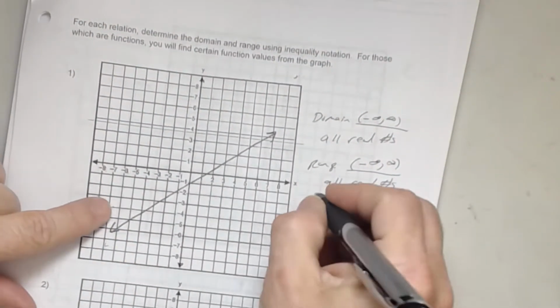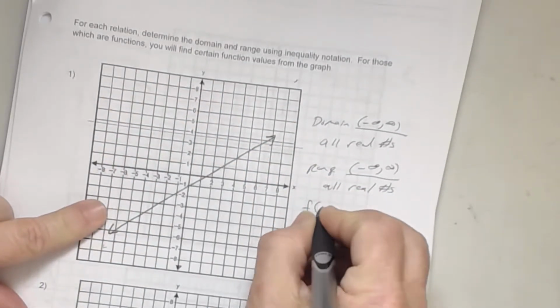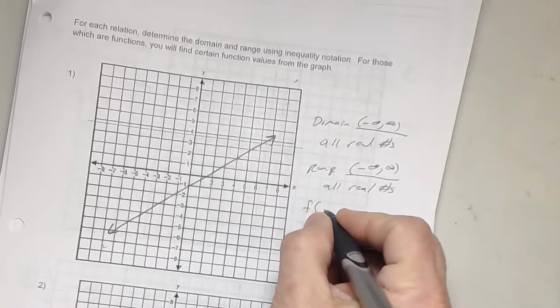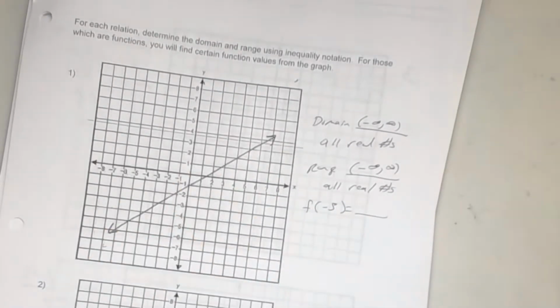All right. So I want you to find, let's call this function f, f of -5 equals blank. When we did f of -5 last week, you were given the function equation. Now you're given the graph and you want to find the value.